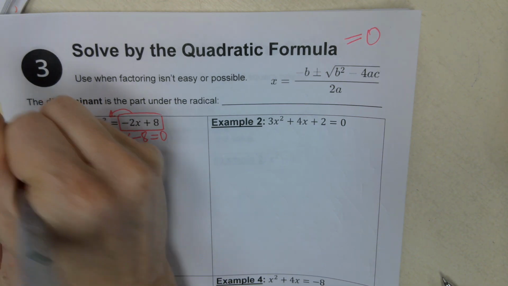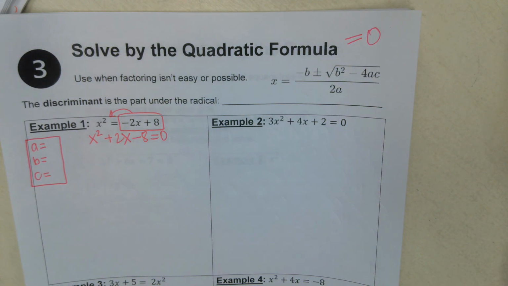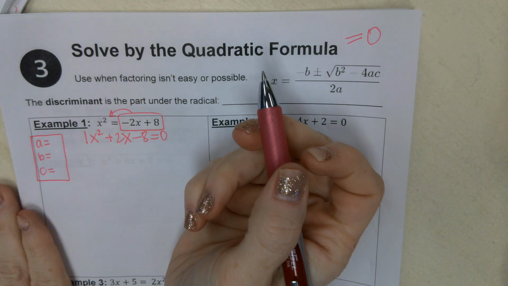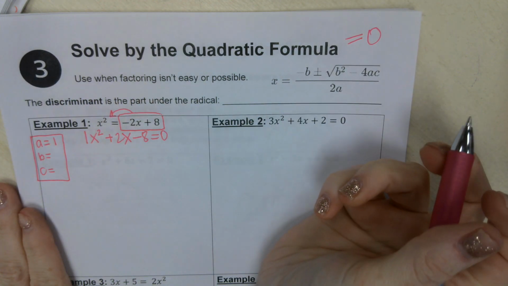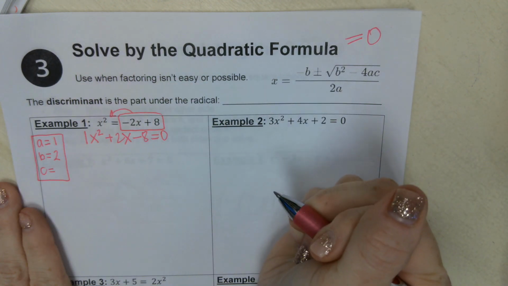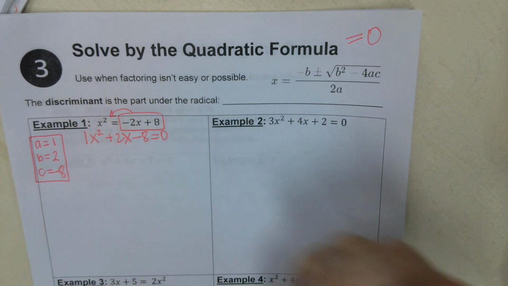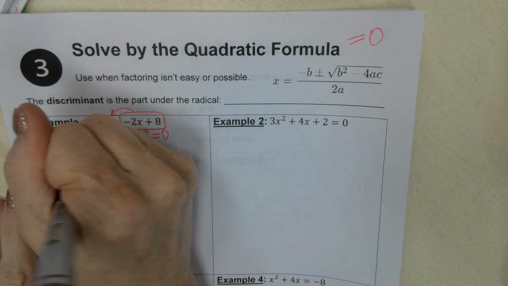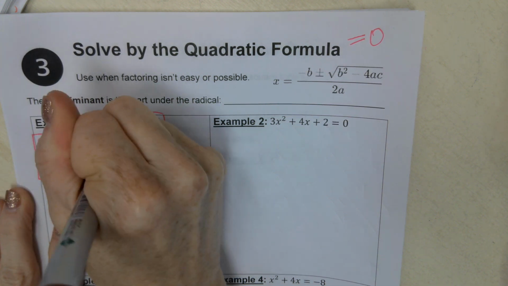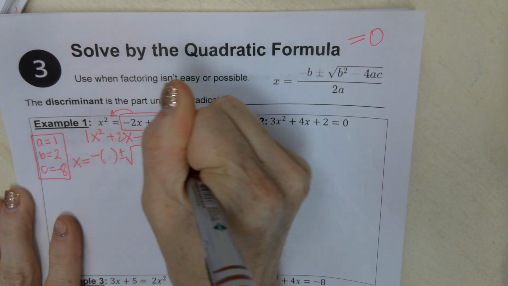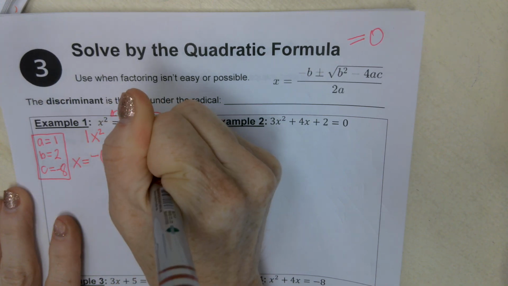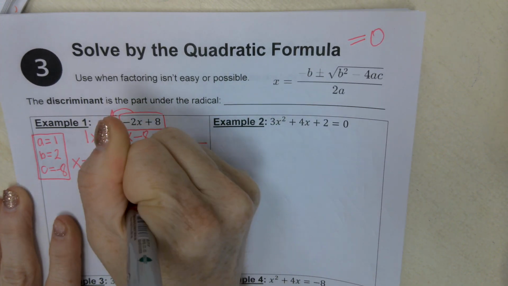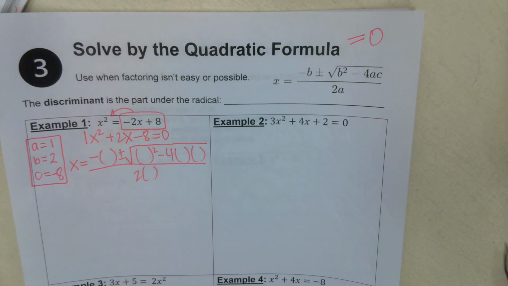And the next thing I want to do is identify my A, B, and C value. I call this my ABC box. What is A? 1, because it's always with x squared. B is 2. And C, which is my constant, negative 8. All right. This is where we need to just get it all set up. Now, I like to call this kind of like the shell of my quadratic formula. I just set it all up with a bunch of parentheses where those variables go.